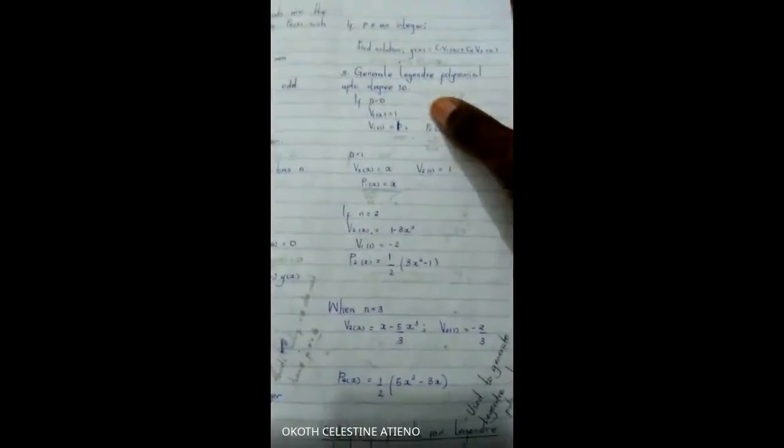By the way, if you remember this part in the notes, there was a question he gave us saying generate Legendre polynomials up to degree 10.